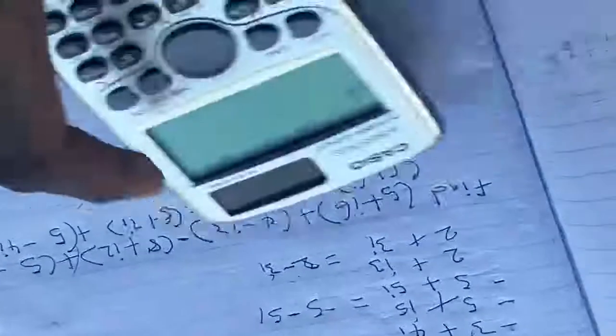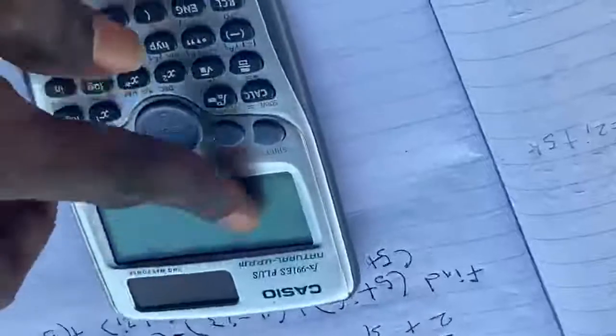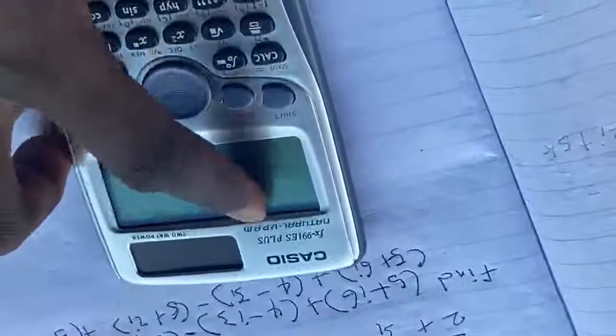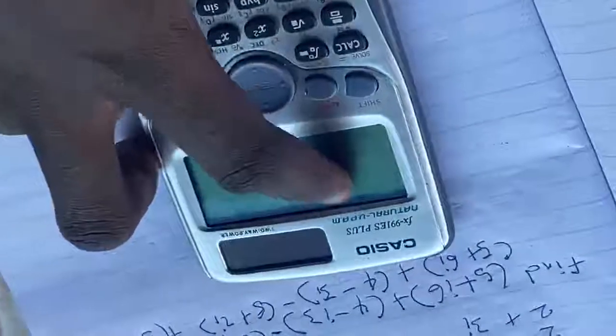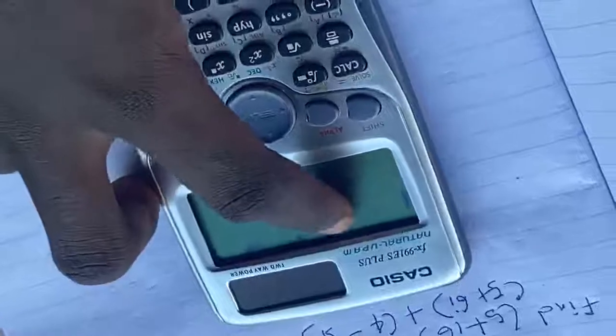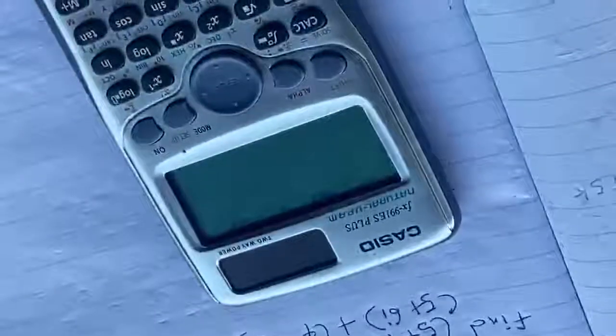So make sure that the calculator is in complex mode, because we are still on complex mode. Because of that, my calculator is still on complex mode. So now let's solve this with the calculator.